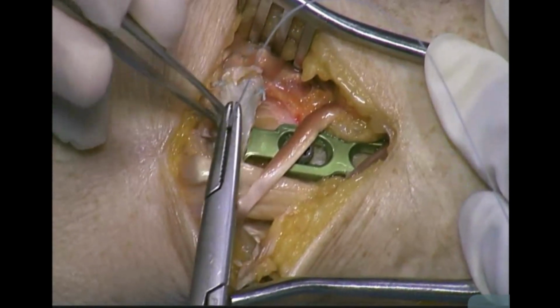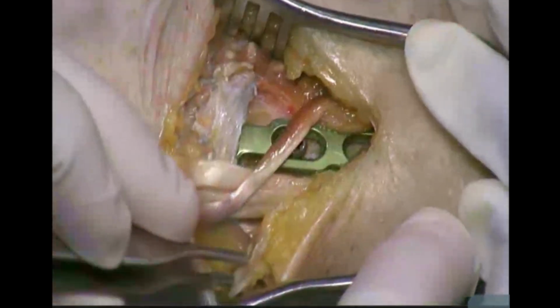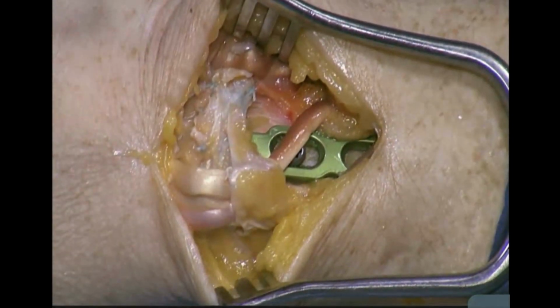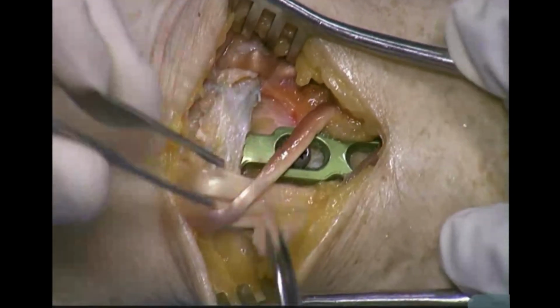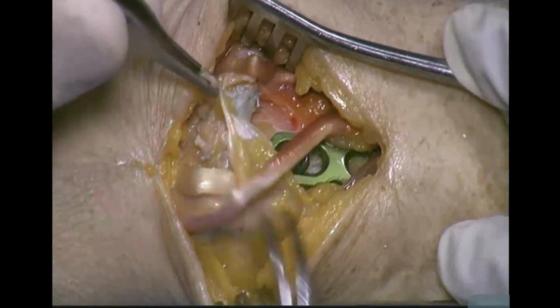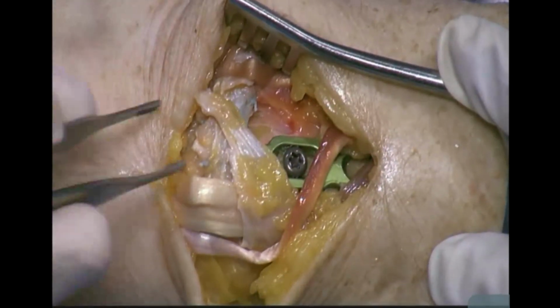I'll add one more centrally. So the remainder of the retinaculum, I'm going to pass over the tendons of the second and fourth. The EPL is going to stay superficial.